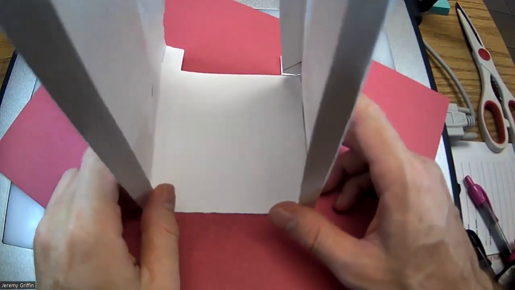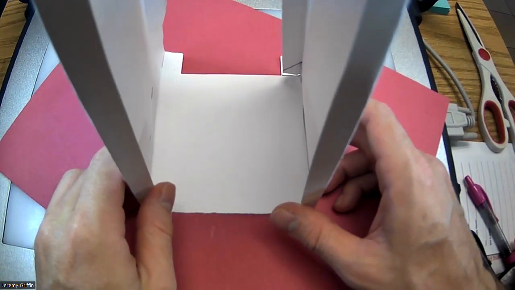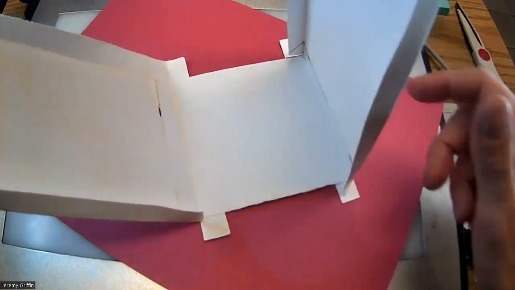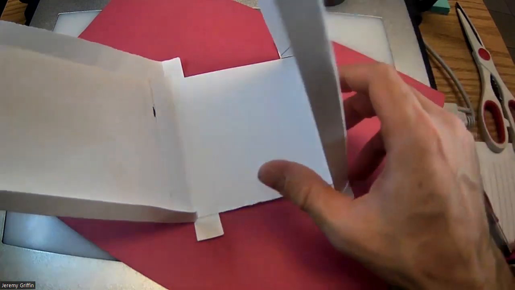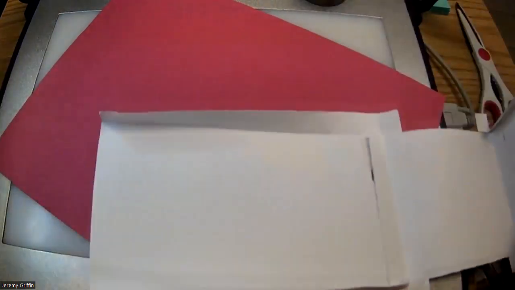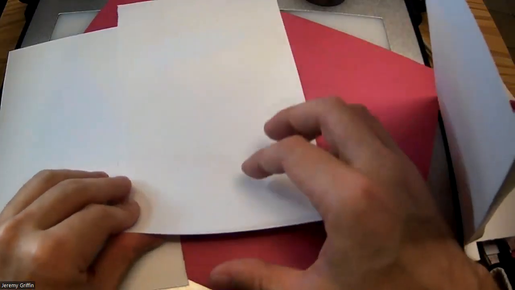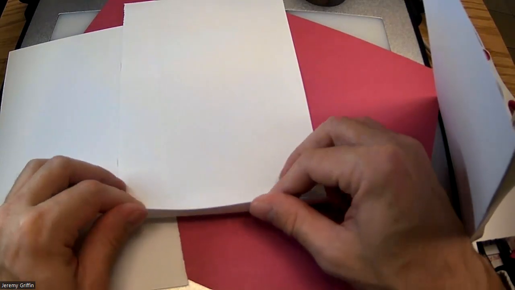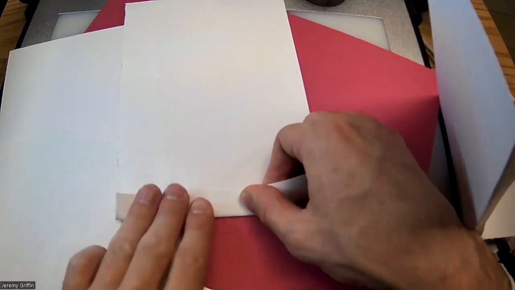Oh, okay. So I've got the left and right sides. Now I just need the front and the back. Well, you guys conveniently have some half pages off to the side. So we're gonna take a couple of half pages, and I'm gonna make one fold on each of these, about 1.5 centimeters from the bottom.